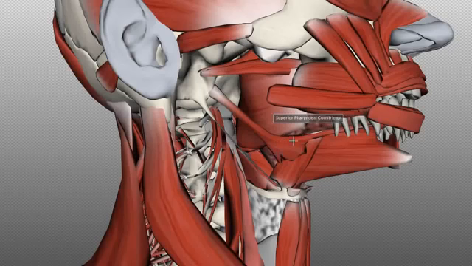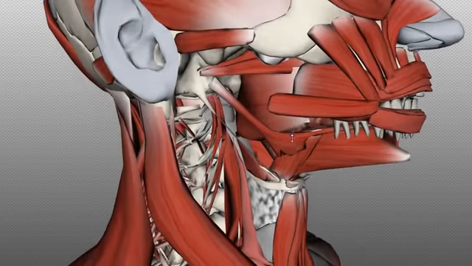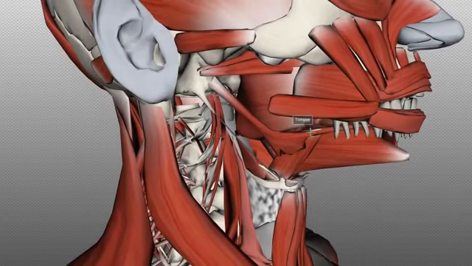And you can also see this bit here, so the styloglossus also blends with the upper border of the hyoglossus muscle. Looking at the position of the muscle, you can see if it contracts, it will elevate the tongue, and because it lies along the entire lateral surface, it will also retract the tongue backwards.